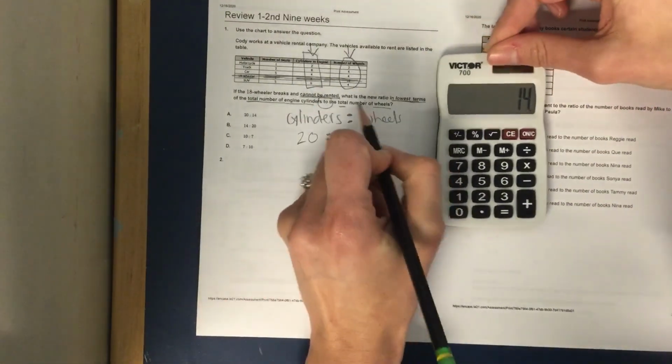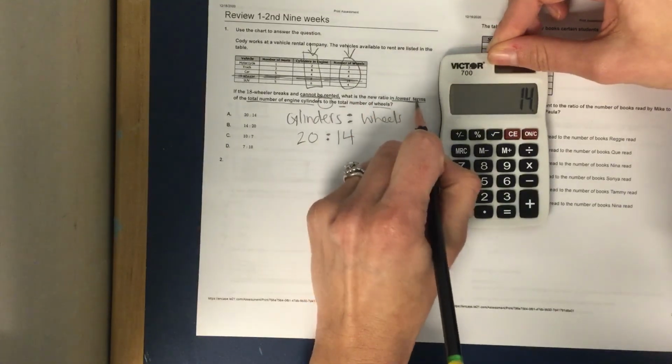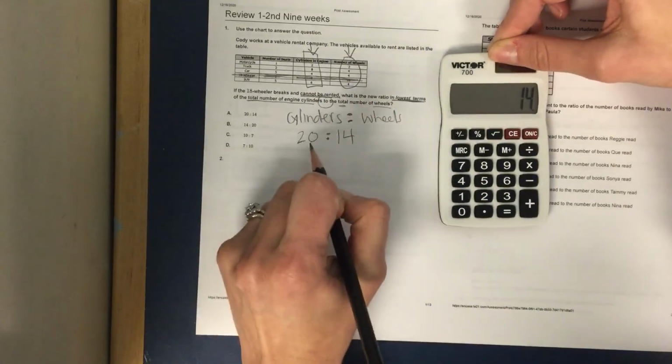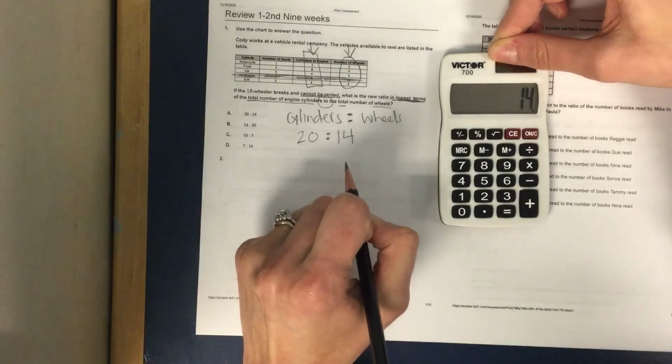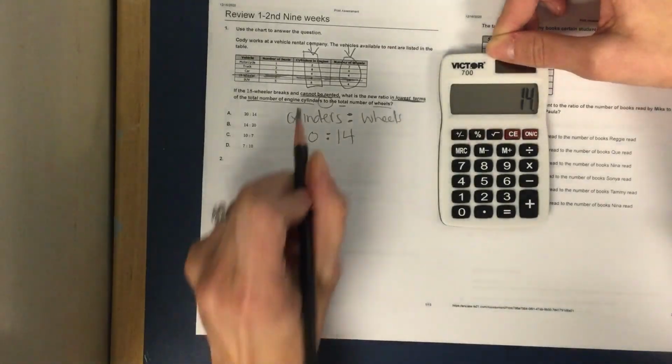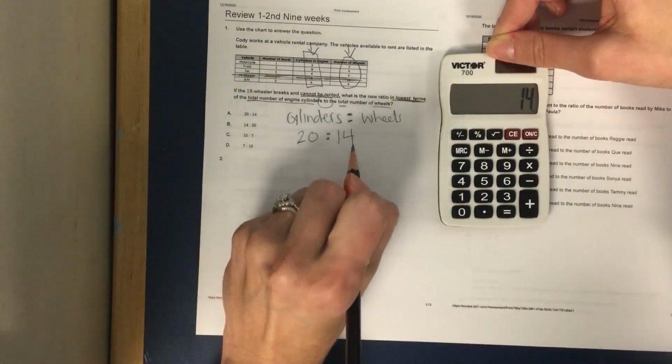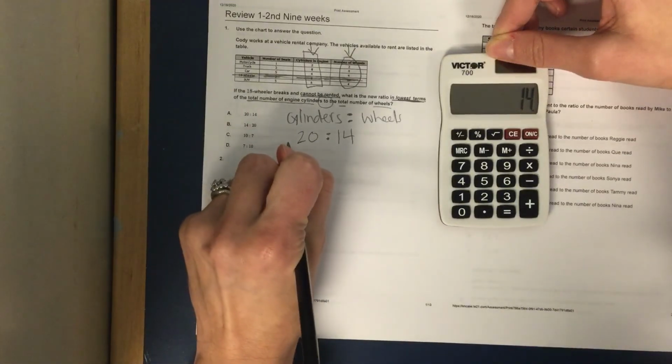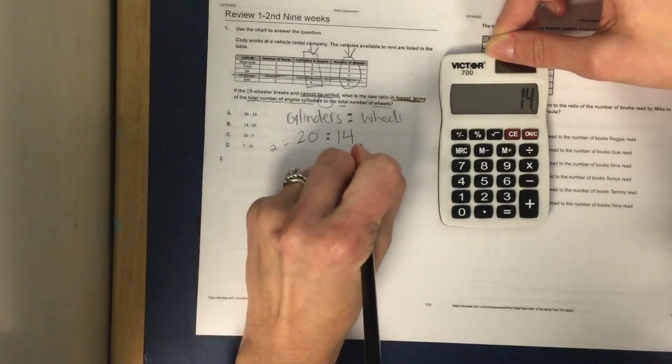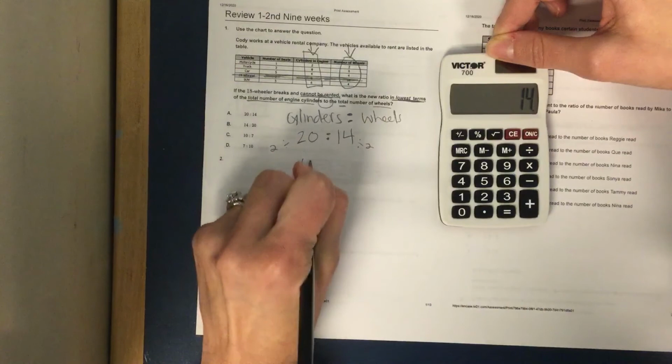But if we go back to the question, it says, what is the new ratio in lowest terms? So that means we need to simplify this or reduce it to its lowest term. So we need to think of a number that will go into 20 and 14. And that's going to be 2. So we're going to divide both sides by 2. So that will give us 10 to 7.